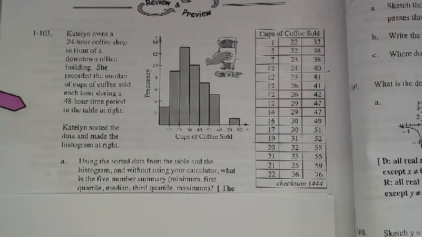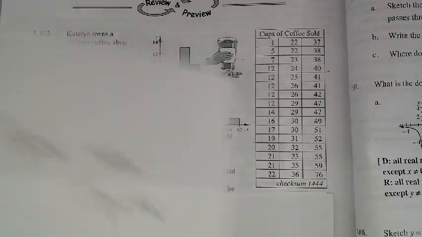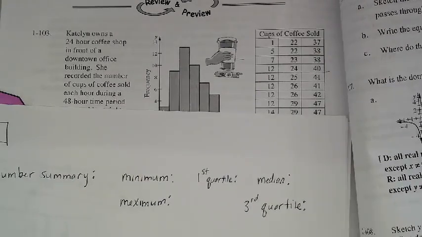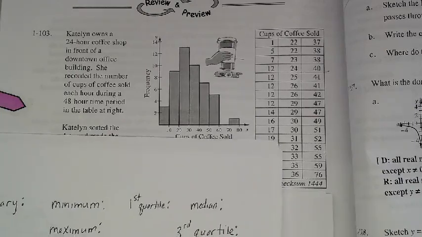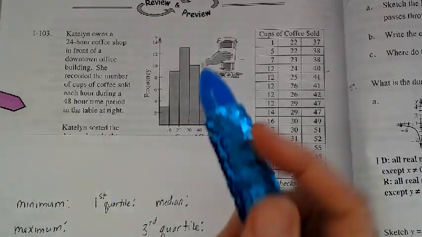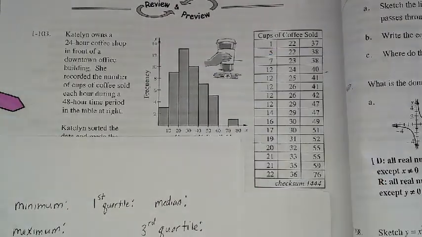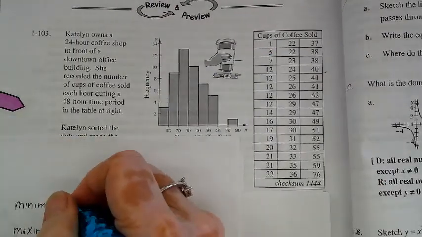So we have to use the data from the table and the histogram and no calculator and get the 5-number summary. So we'll start out with the 5-number summary. So we need the minimum. That's pretty easy. I'll grab that from the table. So the minimum is just going to be the smallest number. So that's going to be the 1. So the minimum is 1.